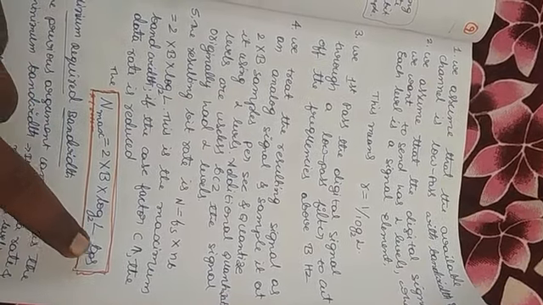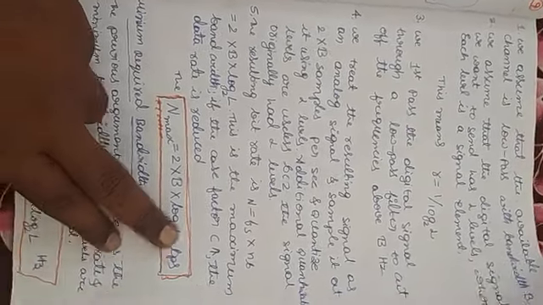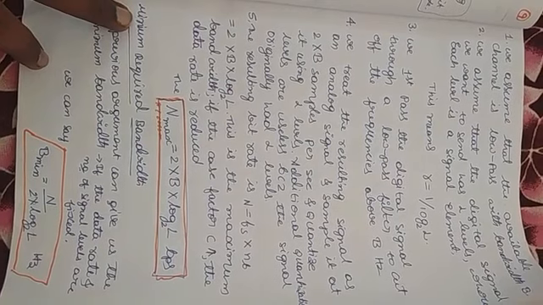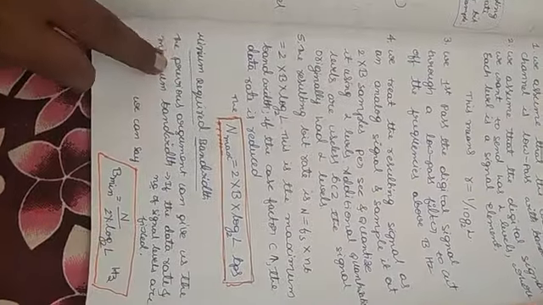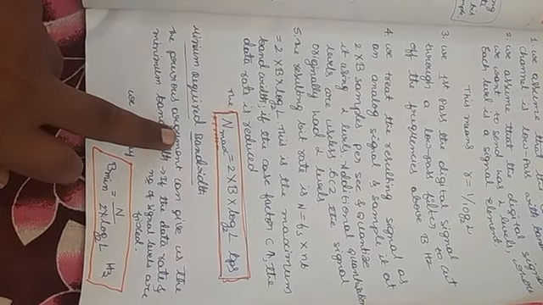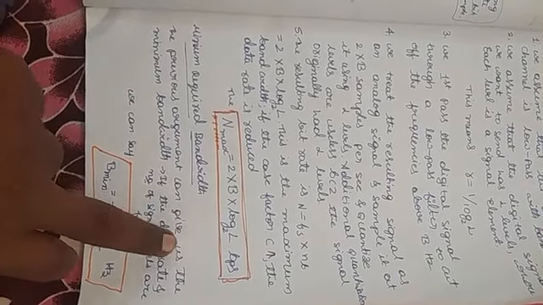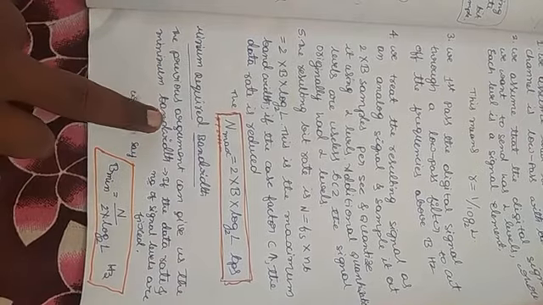This is given in the unit of bps, bits per second. The previous arguments can give us the bandwidth.